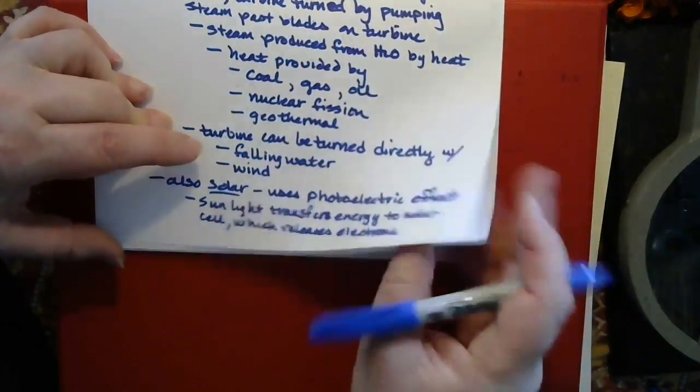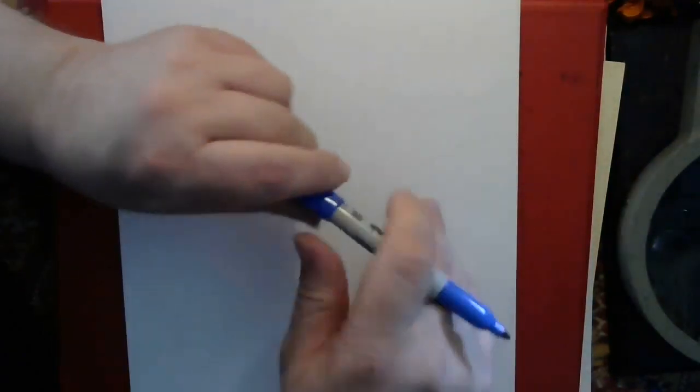A possible source of energy for the future would be hydrogen. Burning hydrogen can produce a lot of energy in the form of heat. That heat could then be used to heat water, which would turn to steam and which could turn the turbines in a power plant.